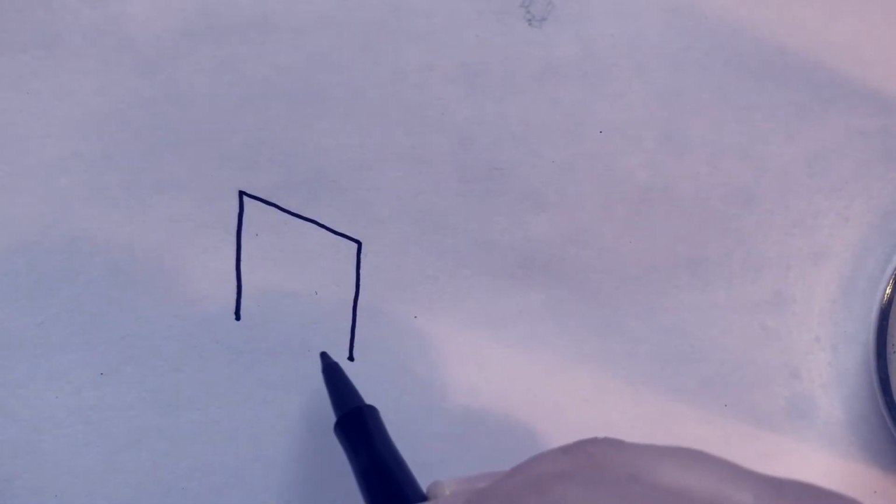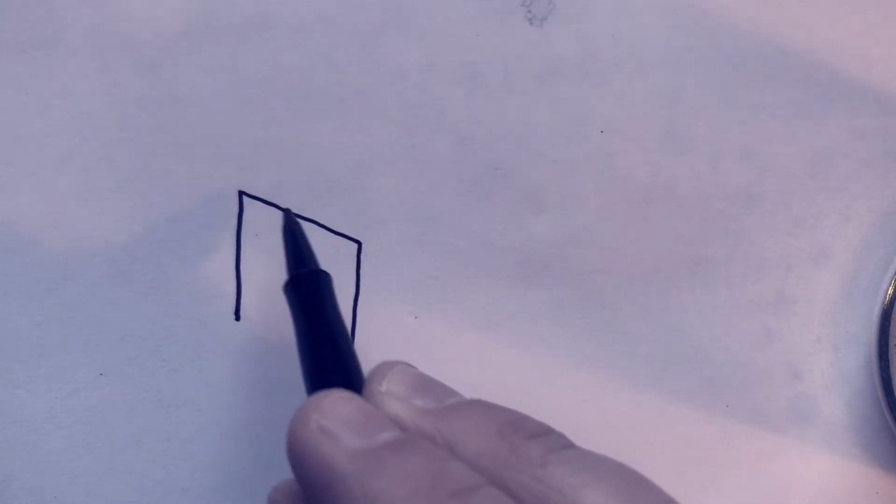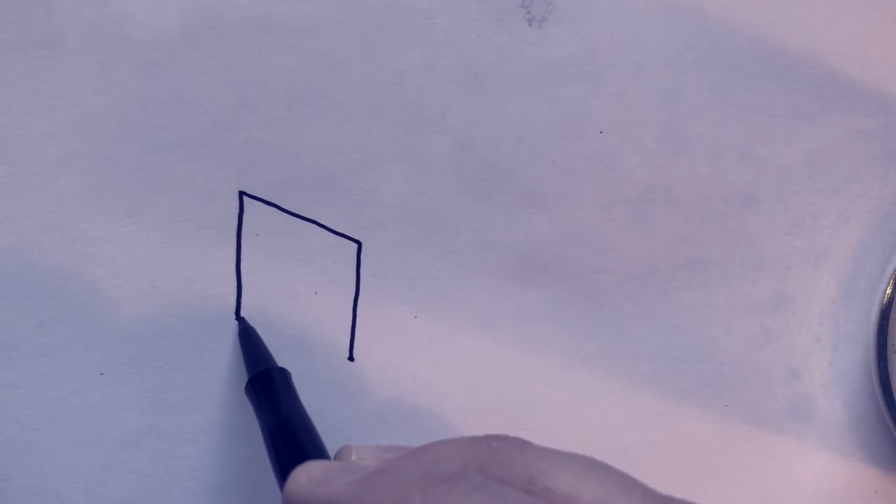All right. And then we are going to connect these two with another diagonal line that should be parallel, meaning it's going in the same exact direction as this line. See how they're both angled down. All right, if you got that, then pat yourself on the back. That's probably the trickiest step.